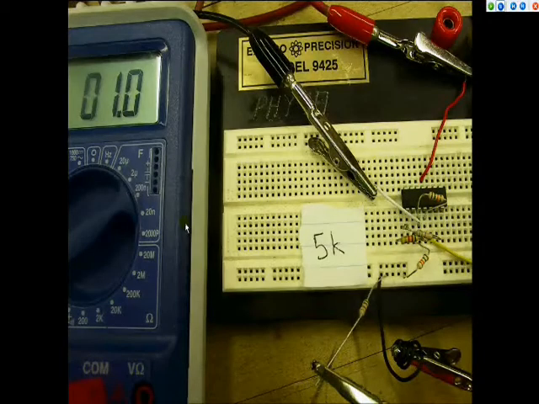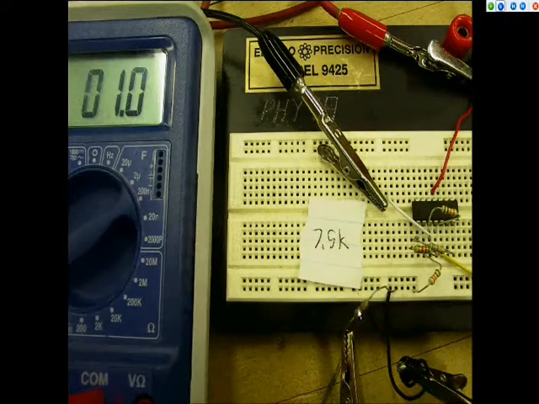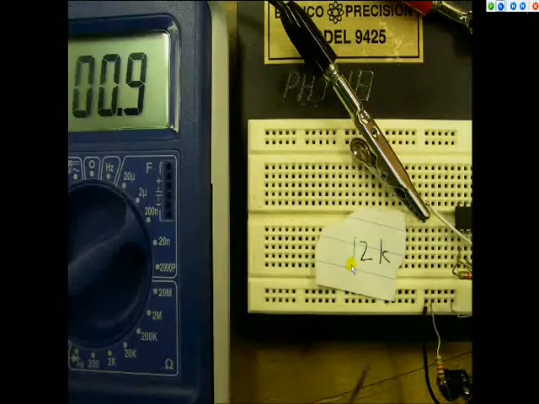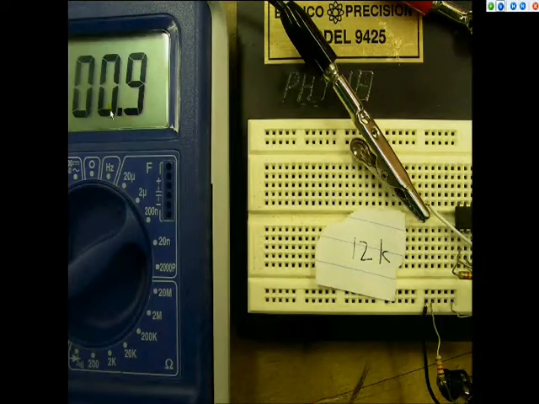Alright, so here you can see when we have it hooked up to a 5K resistor, the current is at 1 milliamp, which is ideal current for this circuit. And as we move to 7.5K, as we thought, it's not up to 10 or 12, so it's also at 1 milliamp for the current. Now when we go up to 12K, it's actually going to drop off and look like 0.9 milliamps.